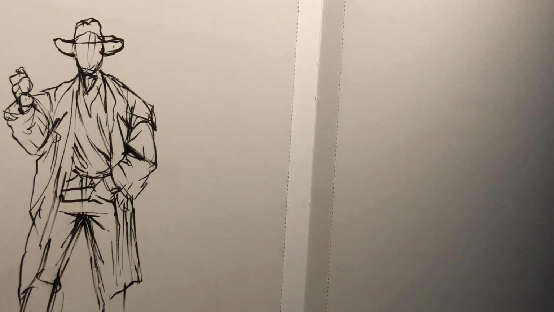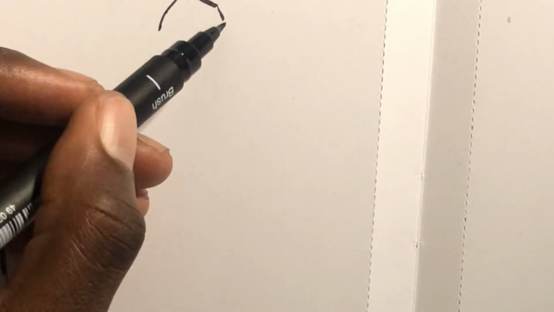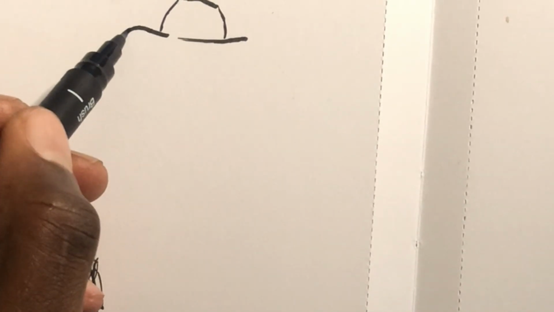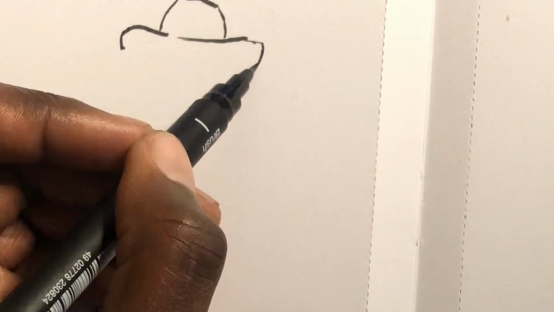The next one I want to do is a bit more technical with straighter lines. So I'll start again. Again, I may spend maybe the same amount of time.